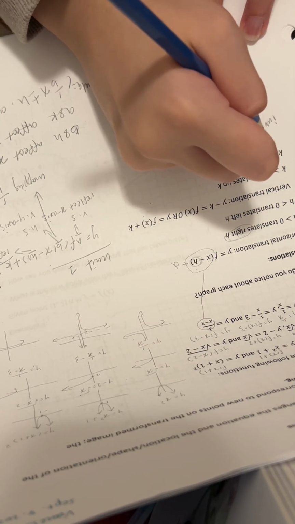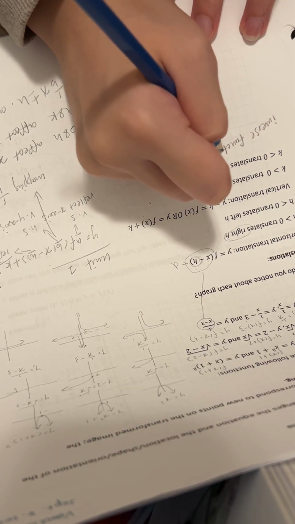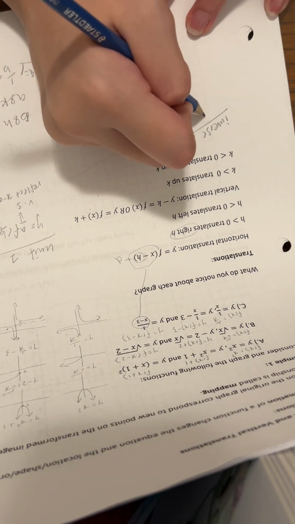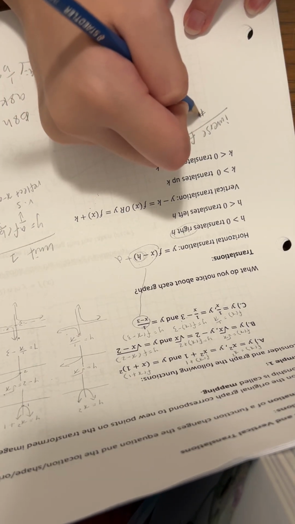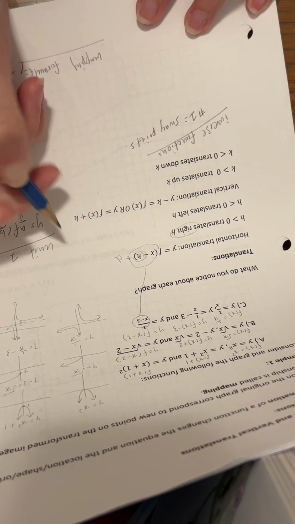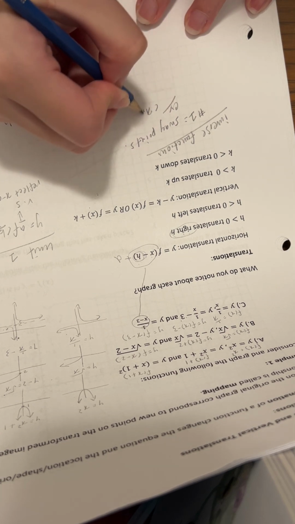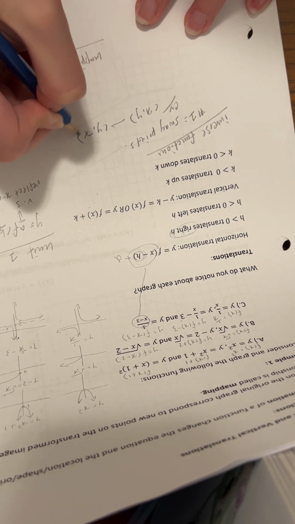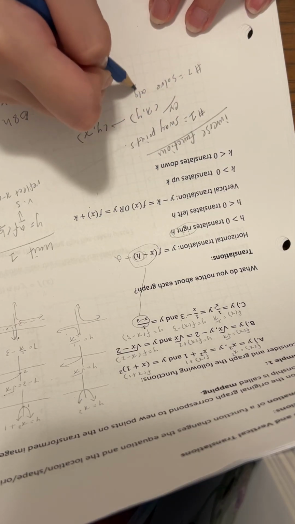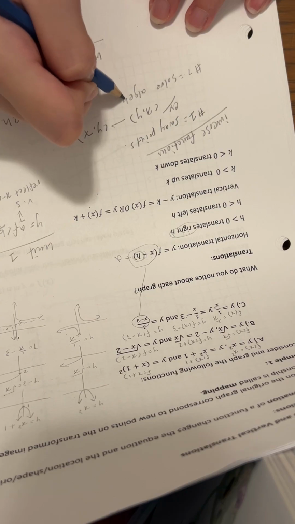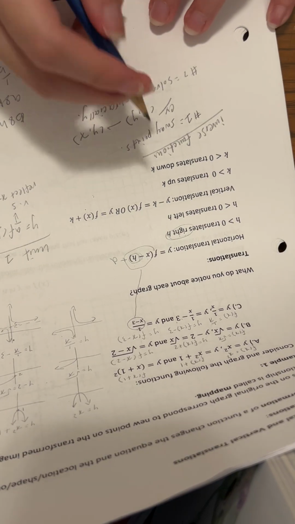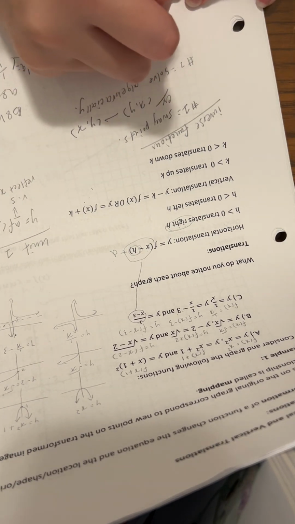Inverse function. There are only two types. Number one, swap points. For example, x, y, we'll change it to y, x. Second type, solve algebraically. I don't know how to spell it. Algebraically. So how do you solve it?